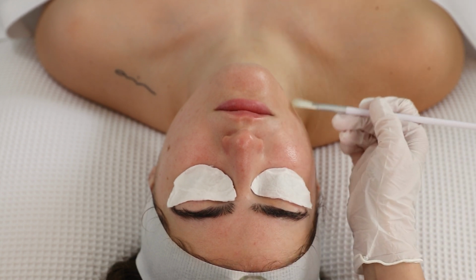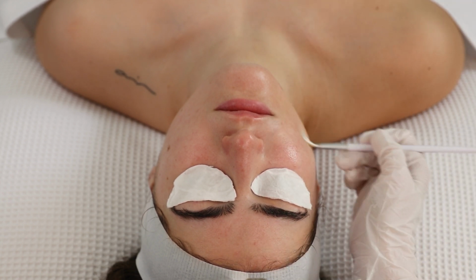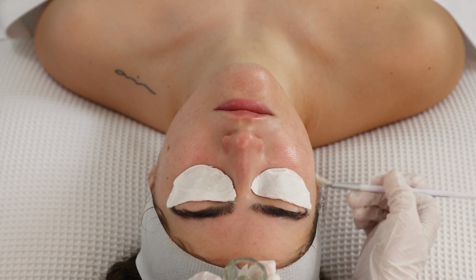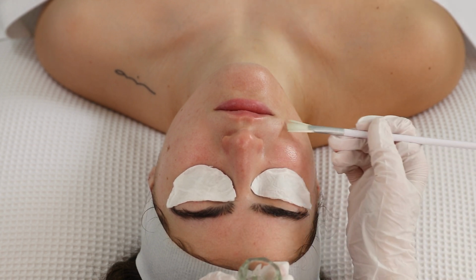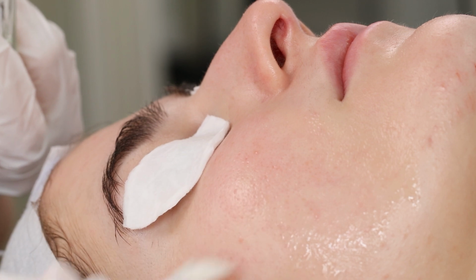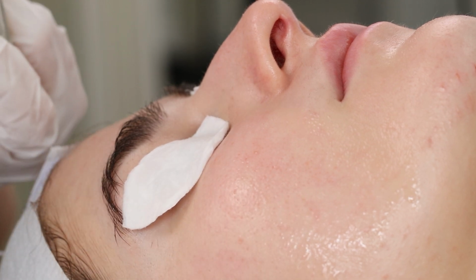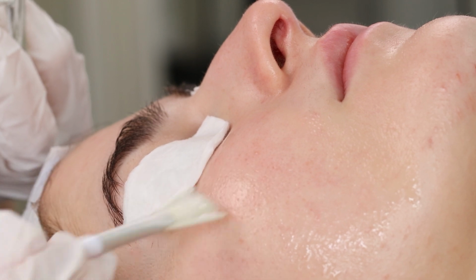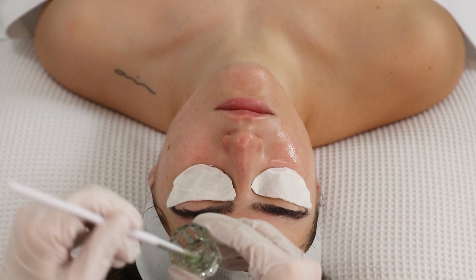Dip the chemical peel brush into the glass dish and start applying it from the right side of the face from near the chin area, moving upwards towards the jawline. And as you can see, we're using quick, small strokes as this actually allows the chemical peel to go deeper into the pores. Move upwards towards the cheek, and once that side of the face is done, you can move on to the left side.